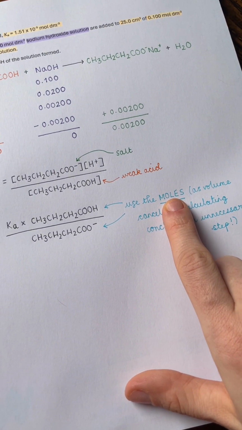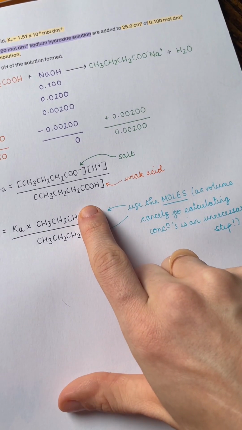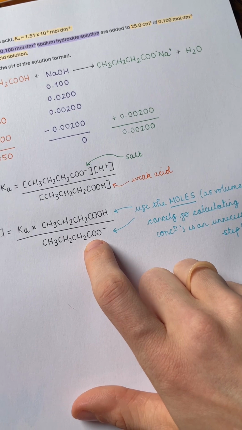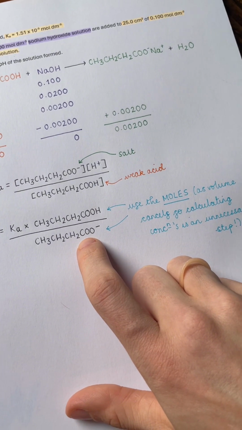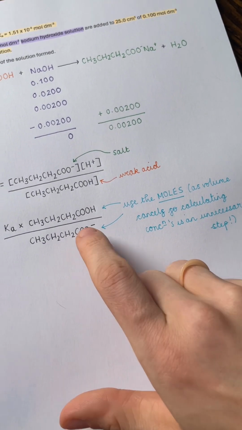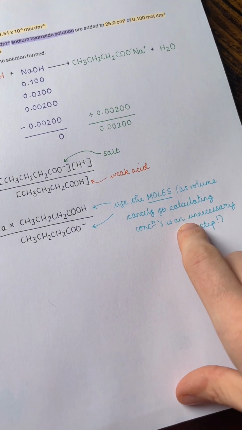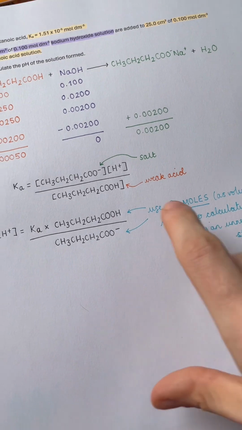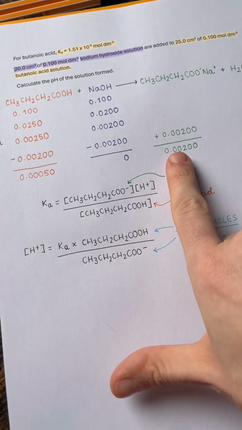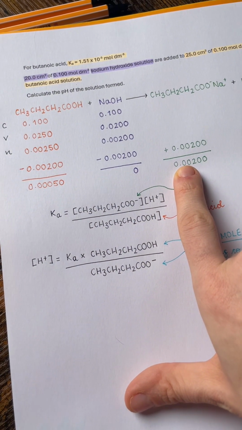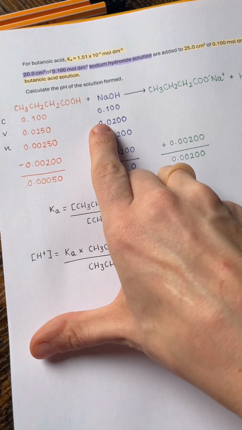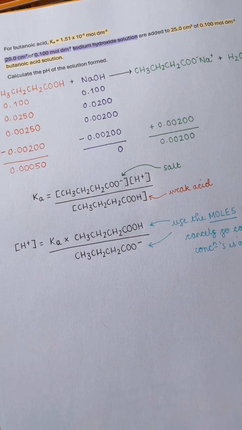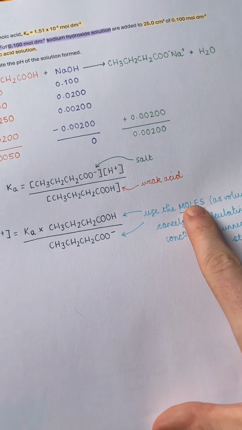But the reason why we can use the moles here is because if concentration is worked out by doing moles divided by volume, and we were to do moles divided by volume of the weak acid divided by moles over volume for the salt, the volumes on the bottom will cancel, and thus calculating the concentrations is a completely unnecessary step. If you wanted to work out the concentrations, you could, but you're then going to have to take these moles and divide it by the new total volume, which would be the volume of the acid and the alkali added together, and you're going to end up with exactly the same answer. So my advice would be always to use the moles at this point.